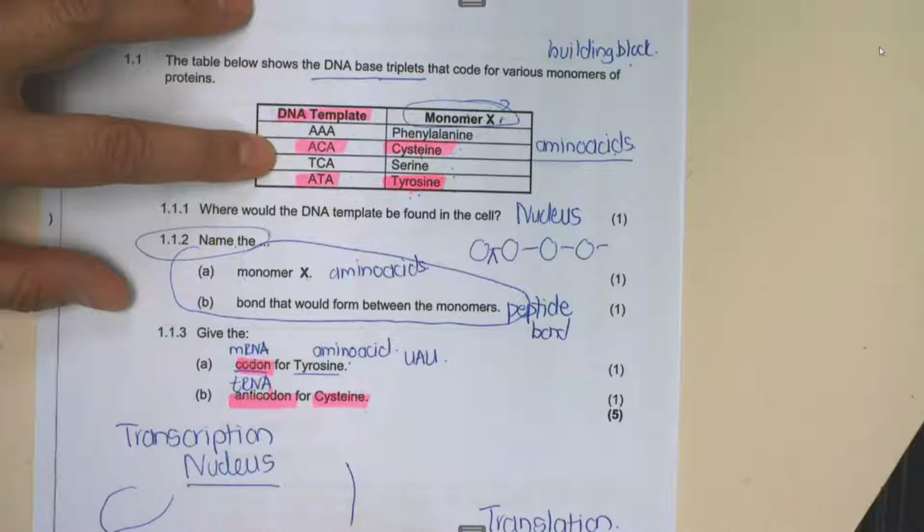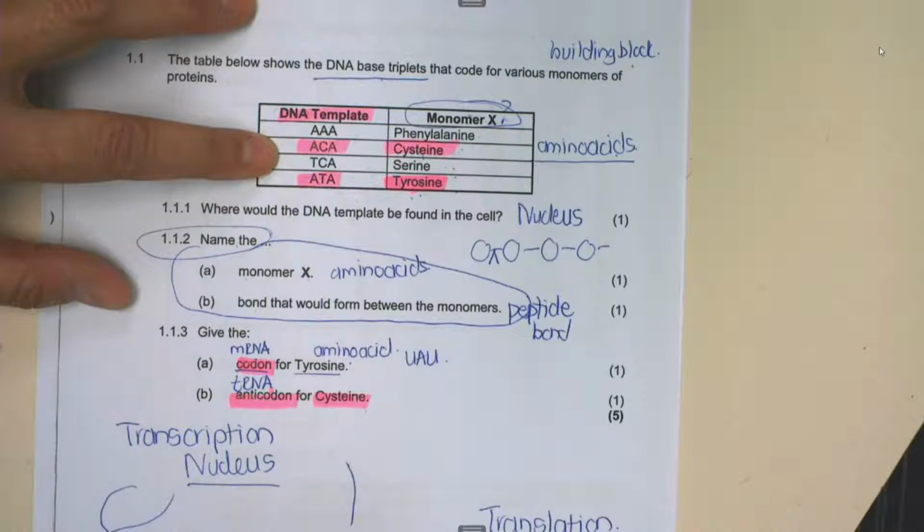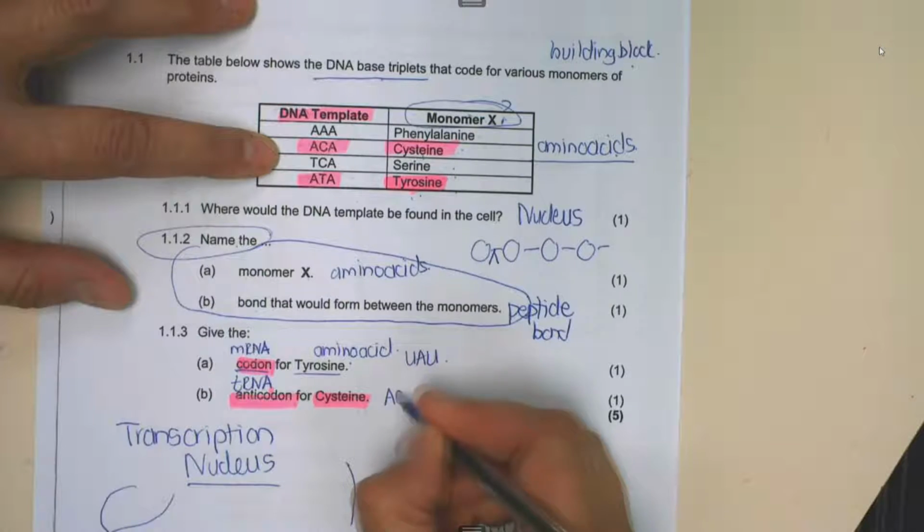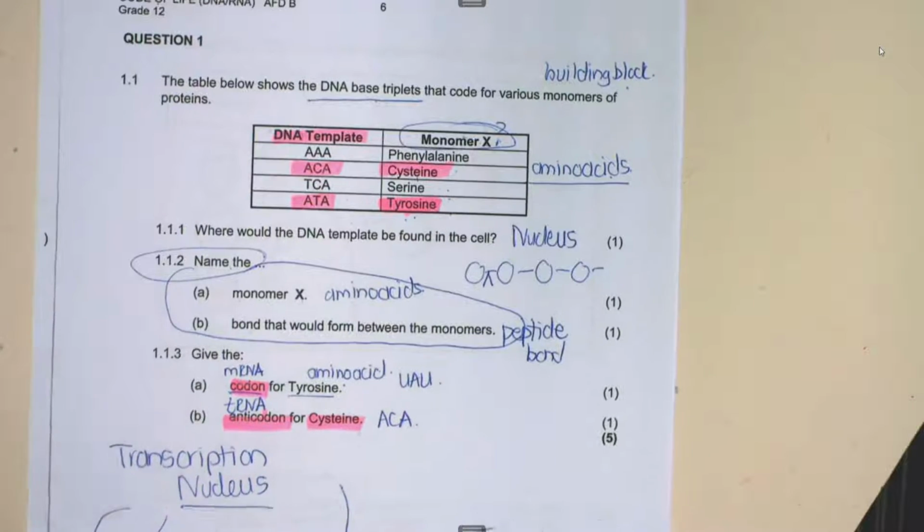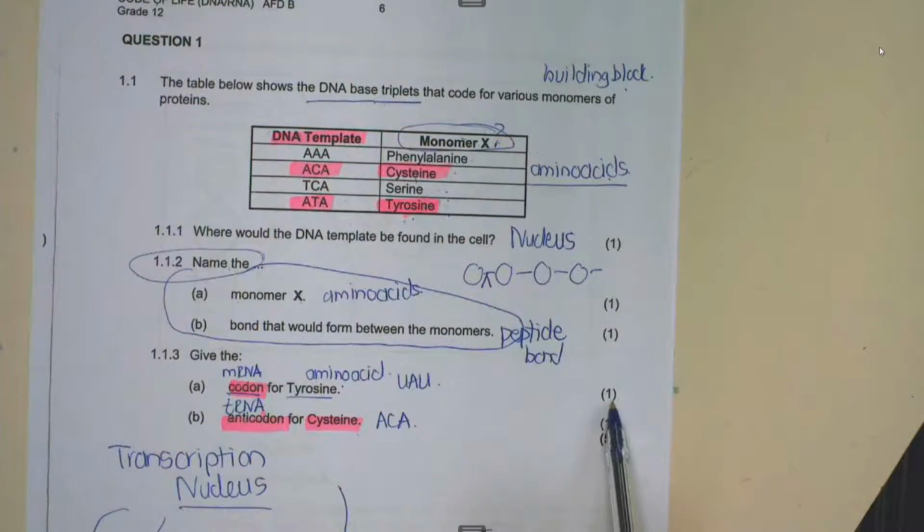So first I have to get the mRNA. It's more a process. So the mRNA will be UGU. And then when I find the tRNA, it will be ACA. So the answer is ACA. And we're lucky here, it only counts 1 mark. For a lot of work, it's only 1 mark.